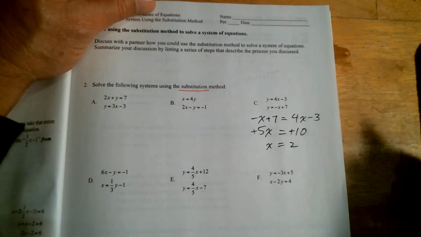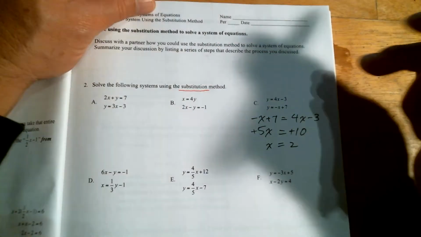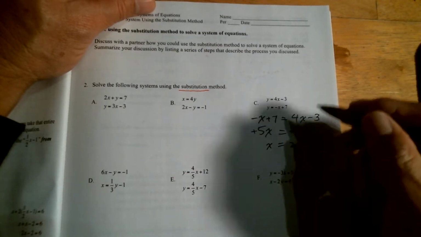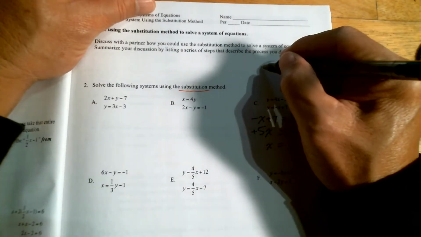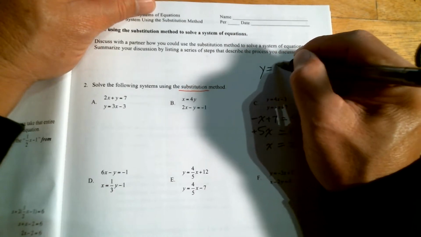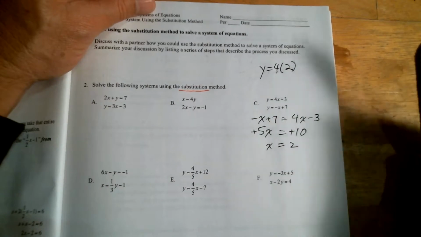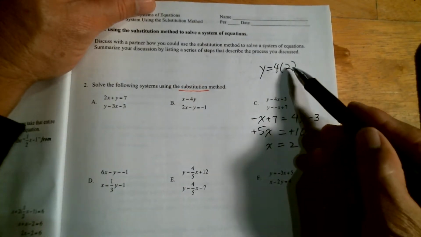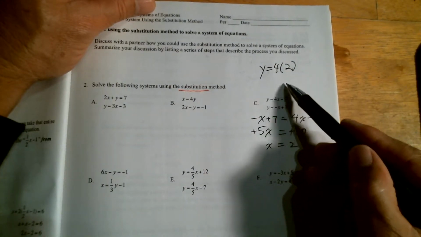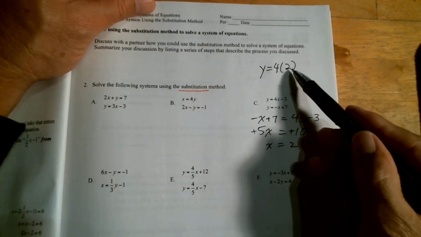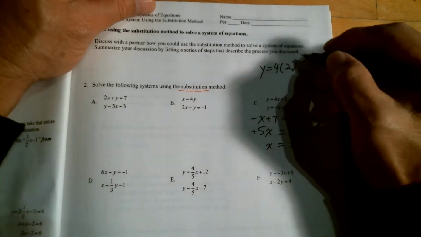Let's write it out. I'm going to write it up here since I don't have space down here, okay? X equals 2. So in this equation here, the first one, y equals 4, I can substitute the value of 2 because x equals 2 here. Okay, I'll just substitute 2 into the value of x right there, minus 3.